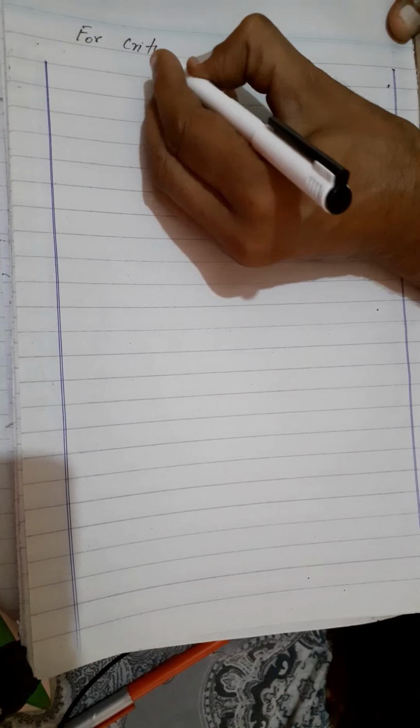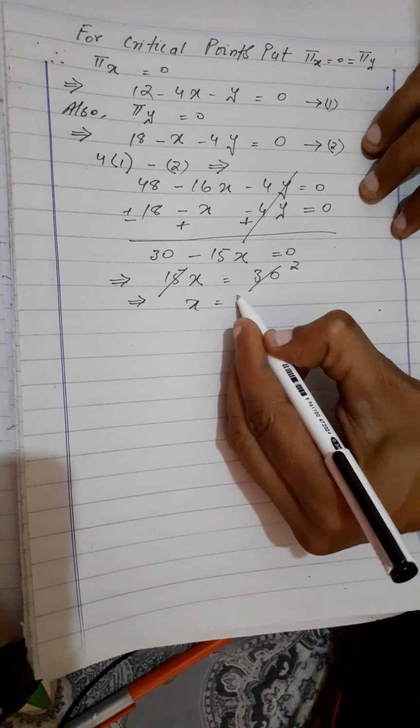Now subtracting, minus 4y plus 4y cancelled, 48 minus 18, 30 is left, minus 16 plus 1 is minus 15x equals 0. This implies that 15x equals 30. 15 times 2 is 30. This implies that x equals 2.